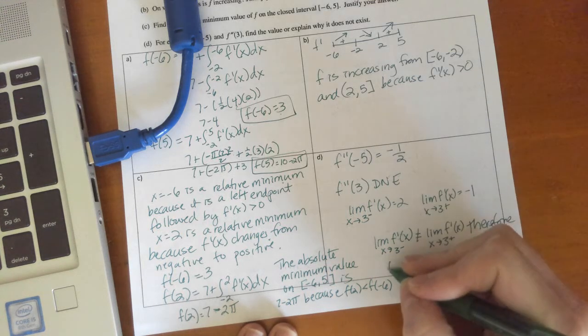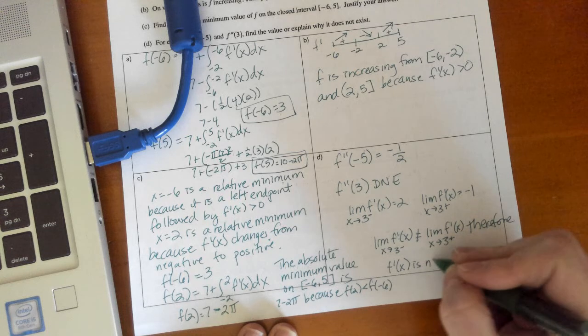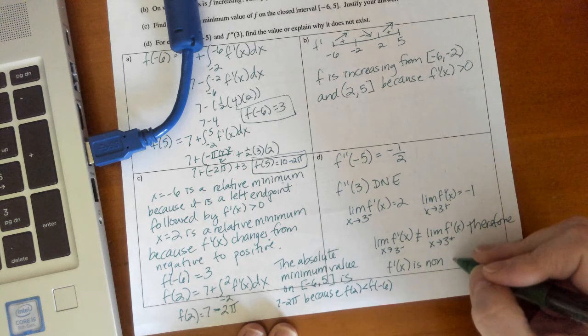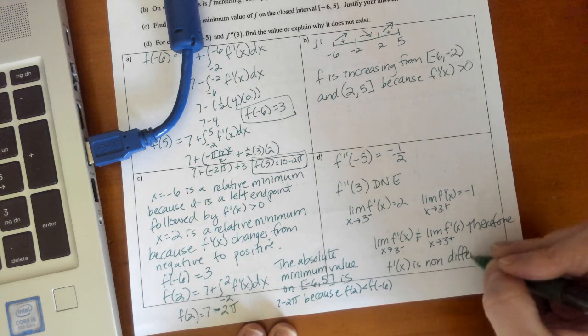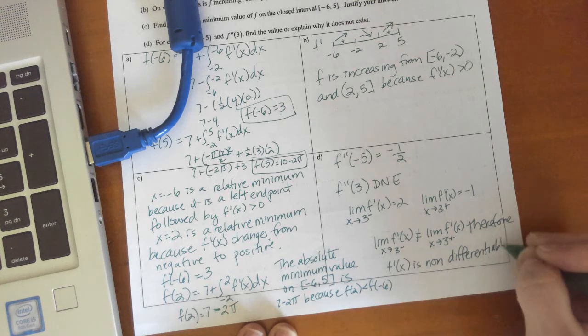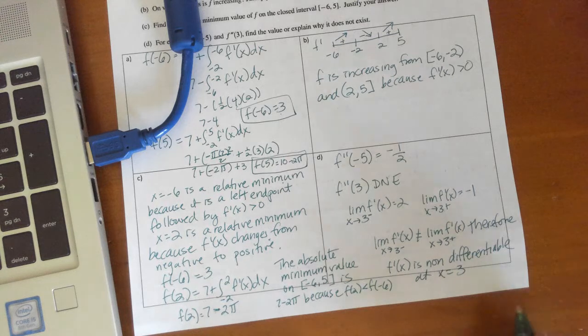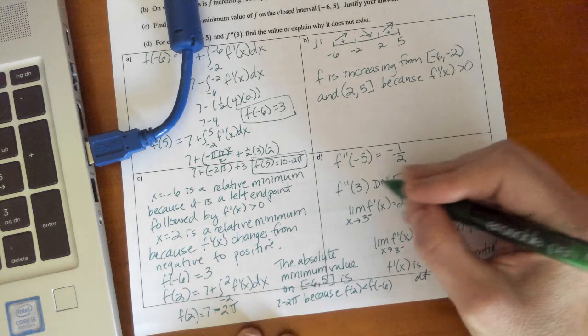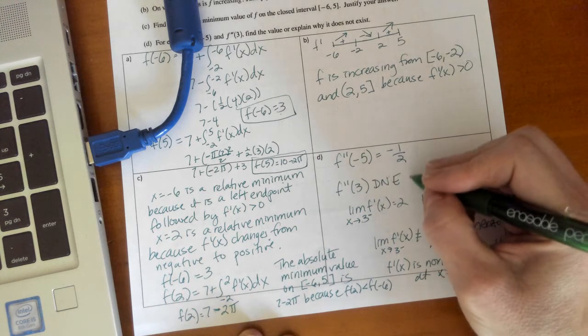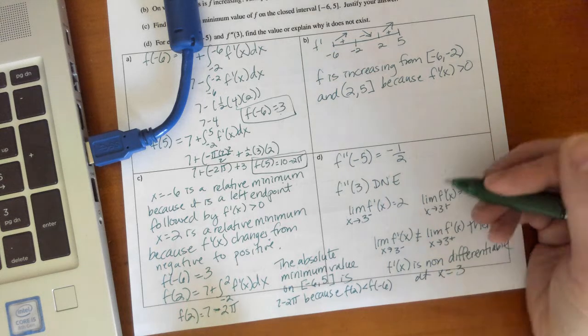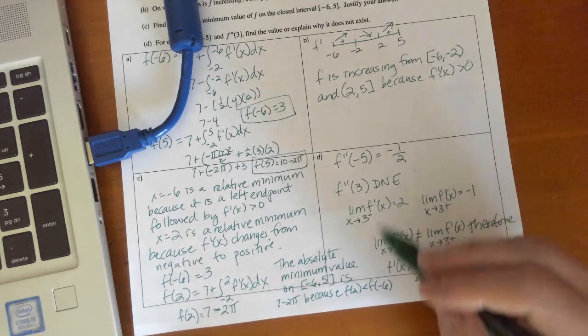Therefore, f prime of x is not differentiable at x equals 3. So if it's non-differentiable, and you can even say up here, f double prime of 3 does not exist because there's a corner, this is mathematically what makes the corner.